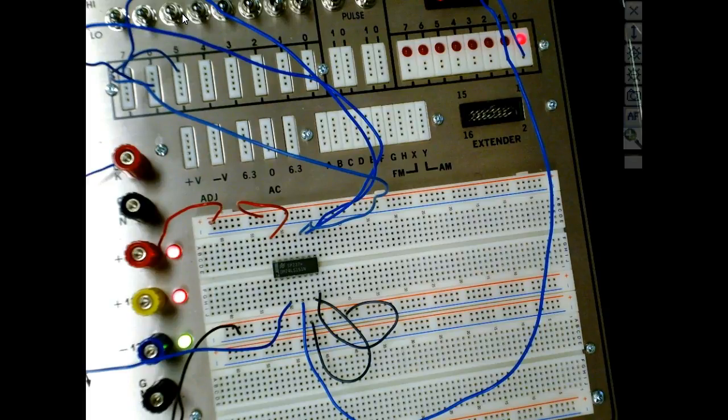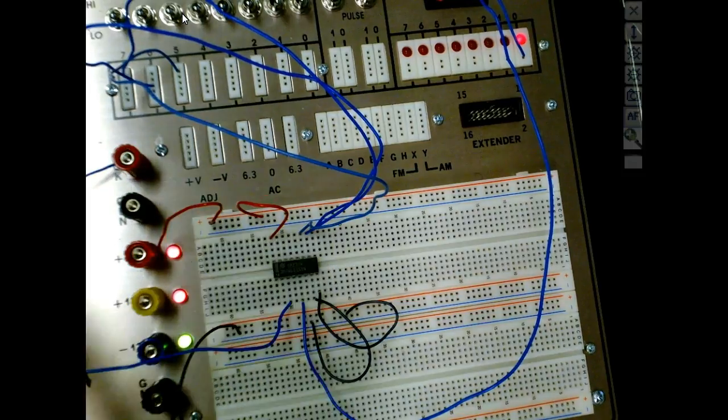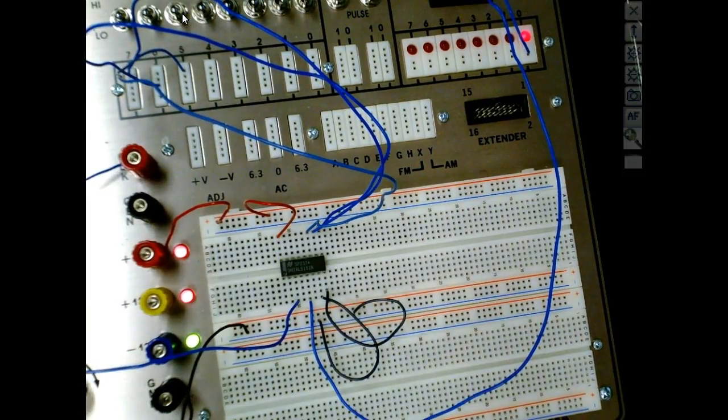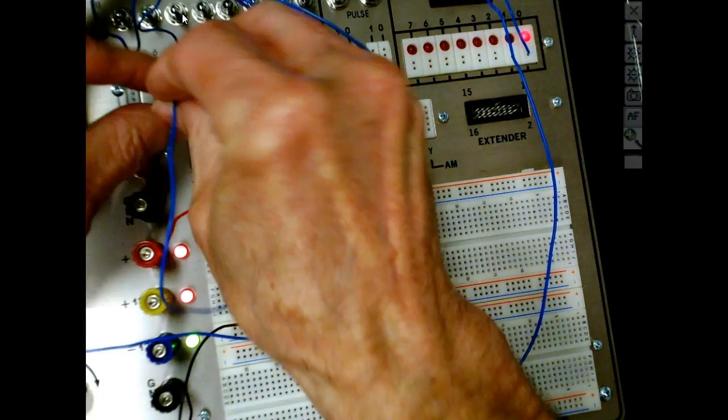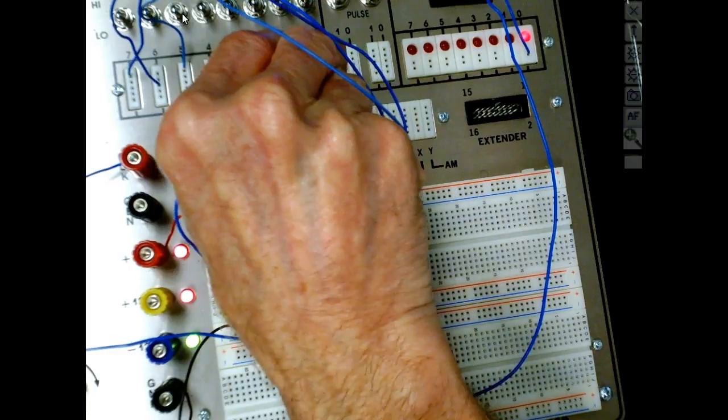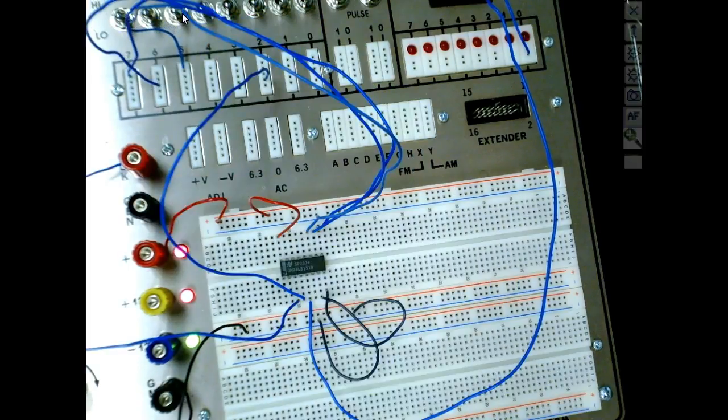What do I have hooked up to input 0? Let's hook something up to it. Okay, so I'm going to come up here, input 0 is what pin? 4? Okay, I'm going to come up here and bring it up to this switch right here. And I'm going to come over and start flipping this switch.